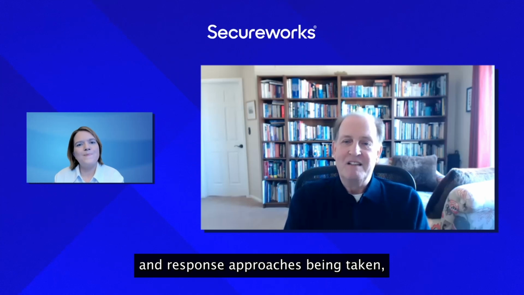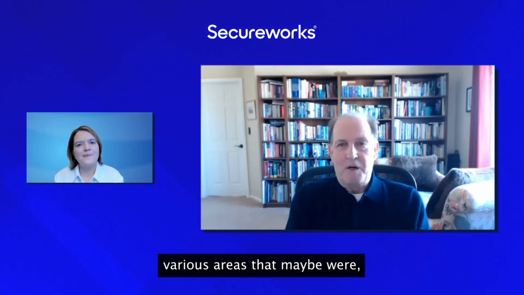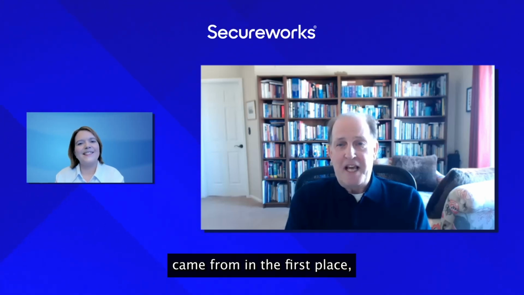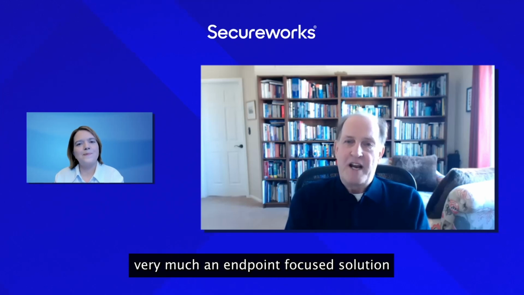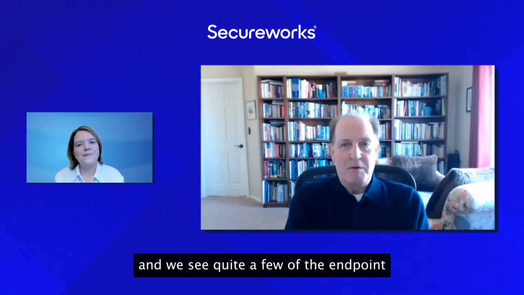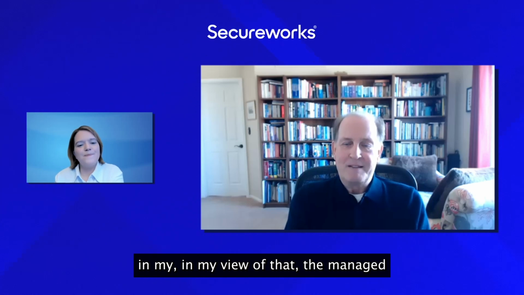I think the differences lie in the extent and reach of the detection and response approaches being taken. Endpoint detection and response really addresses just the endpoint, and maybe looks at some of the kill chain leading up to that, where the actual infection came from in the first place, how it got into the network, etc. But it's very much an endpoint focused solution. And we see quite a few of the endpoint vendors today also starting to offer what they call XDR, though I think it's not really true XDR as yet in my view.